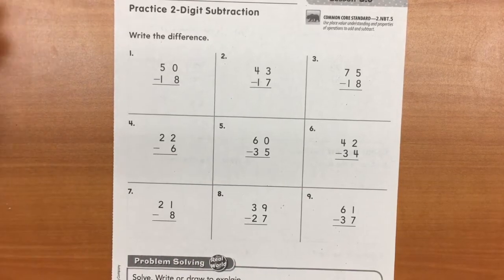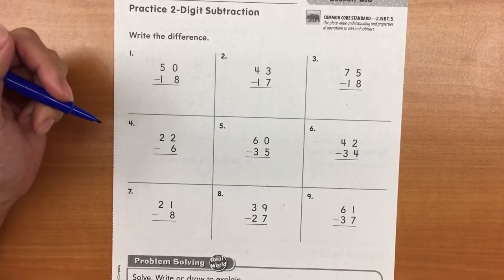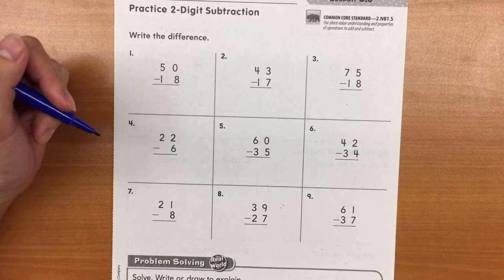So I'm going to be doing some practice today. But before I get into that, I want to address a few helpful hints and a few misconceptions that I'm seeing with our students when they get silly errors.